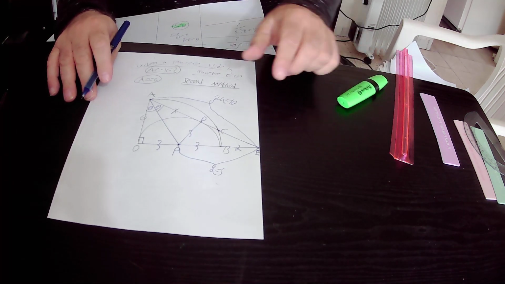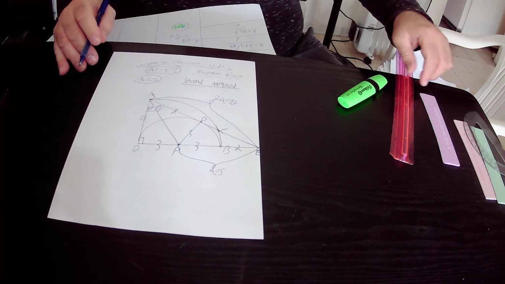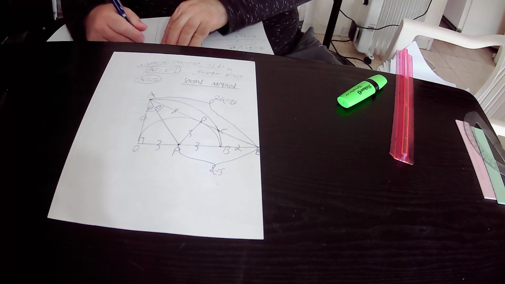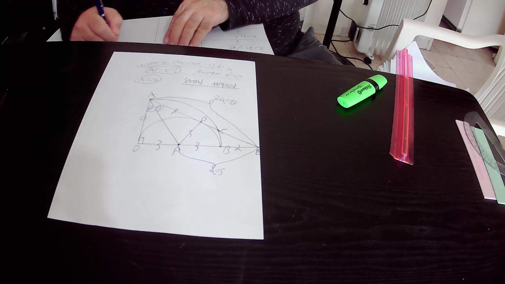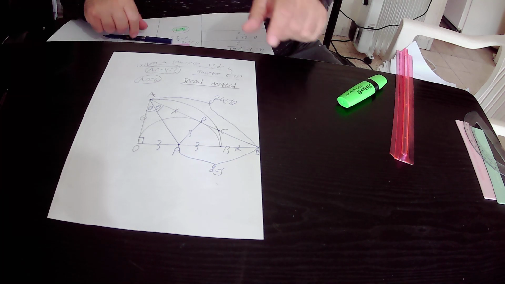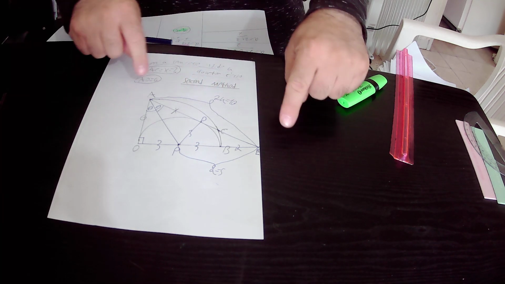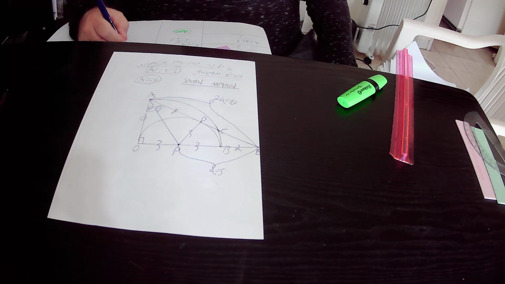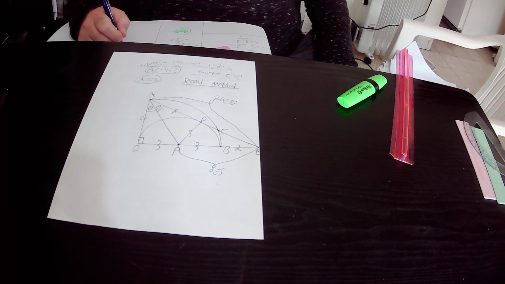In the next step we will find out the length of line segment CE. Here from the drawing it is very easy to see that CE, the length of line segment CE, equals AE minus AC.